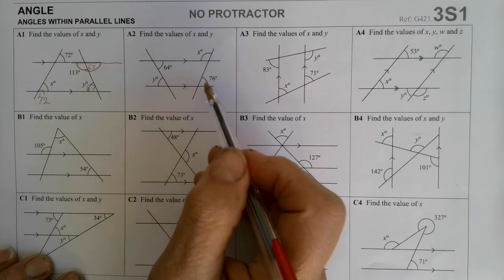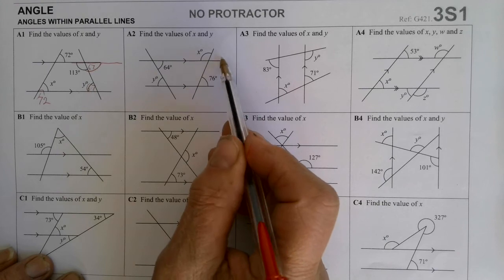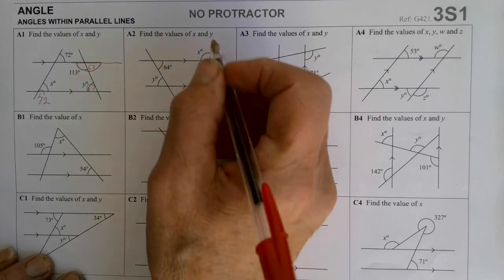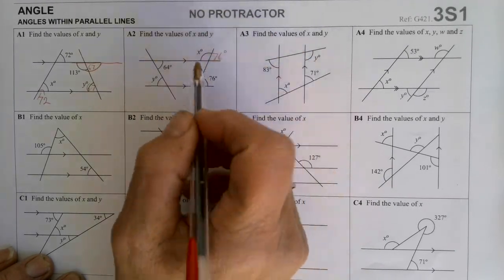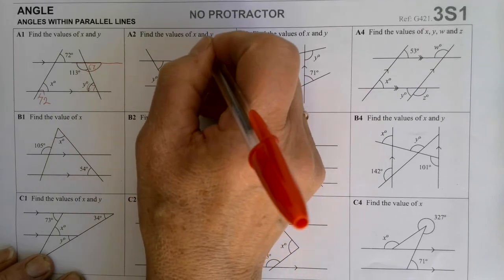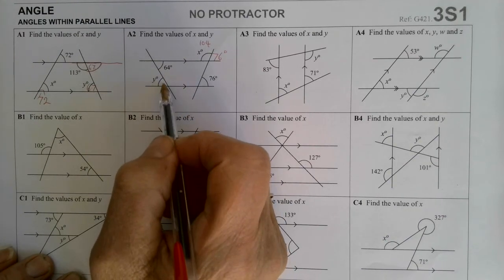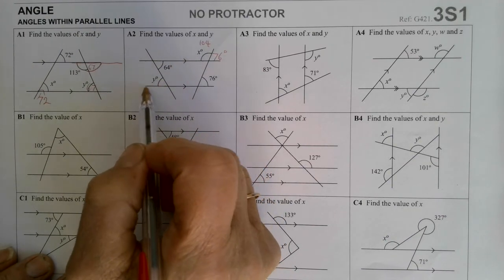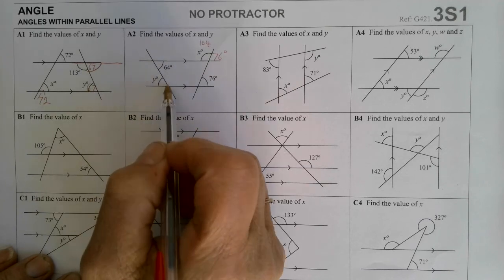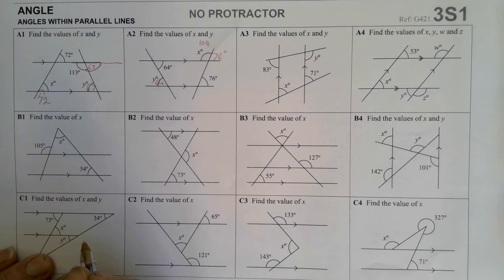Going over to number 2. Straight away, just because there's nothing there, you don't take it up. This can go up, corresponding angle, 76 degrees. We can find X, angles on a straight line, 104. Here we can find Y. It's alternate. It alternates across, 64 degrees.